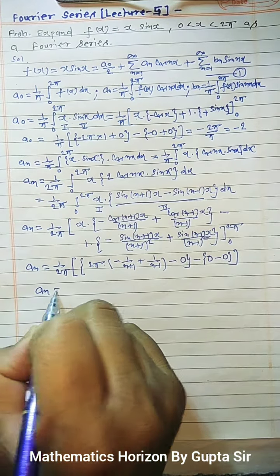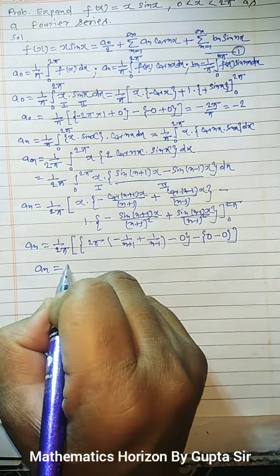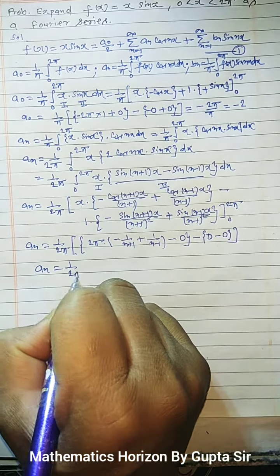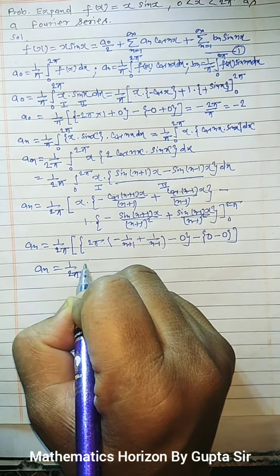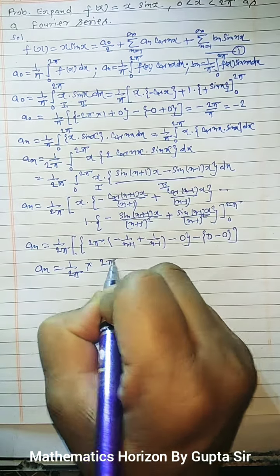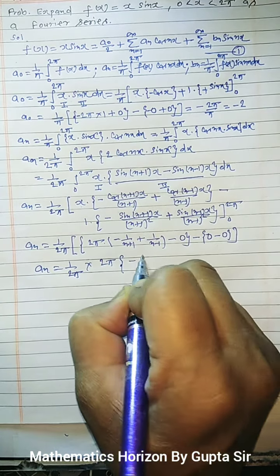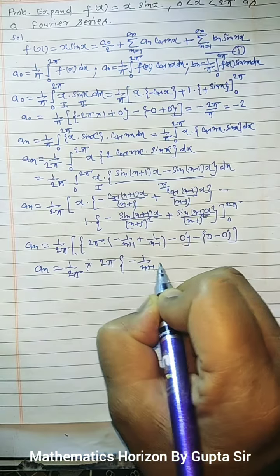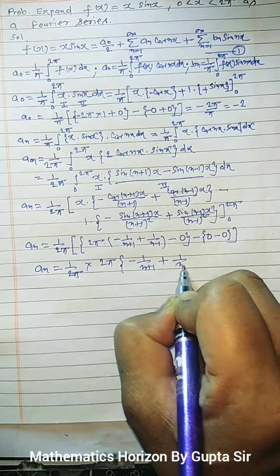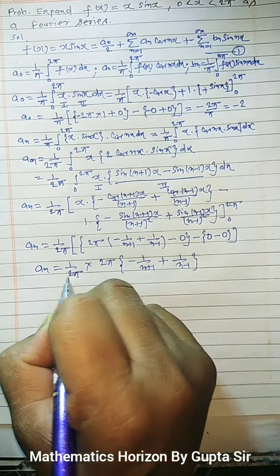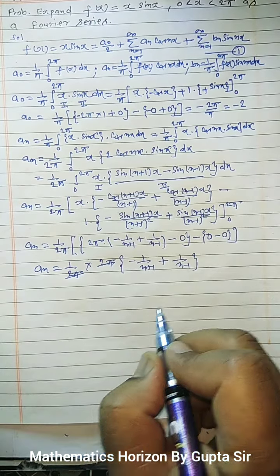On solving, this is 1 upon 2 pi into 2 pi, and here we have minus 1 upon n plus 1 plus 1 upon n minus 1. This 2 pi is now cancelled out.